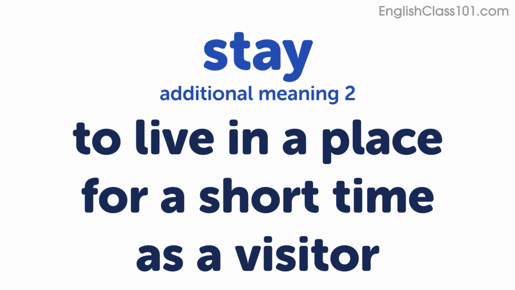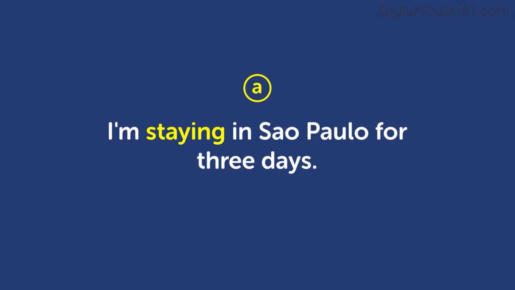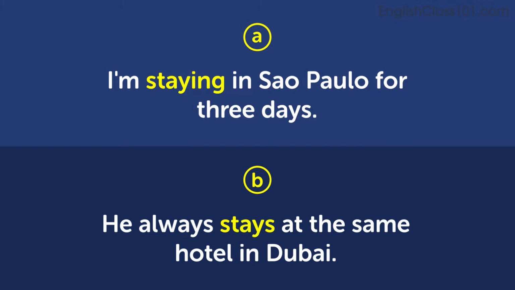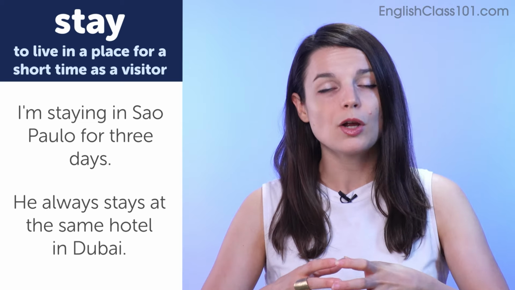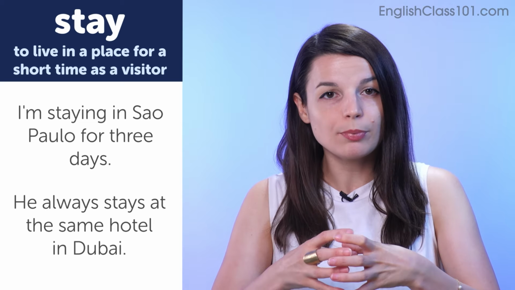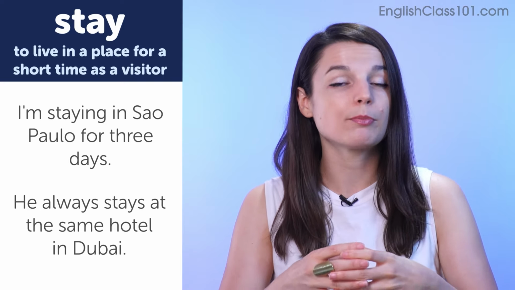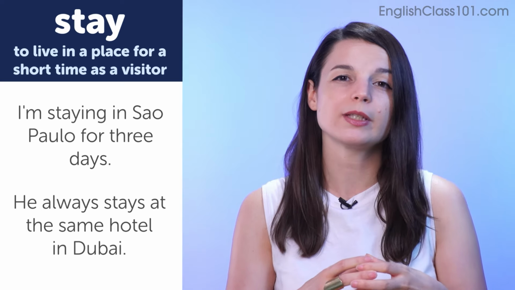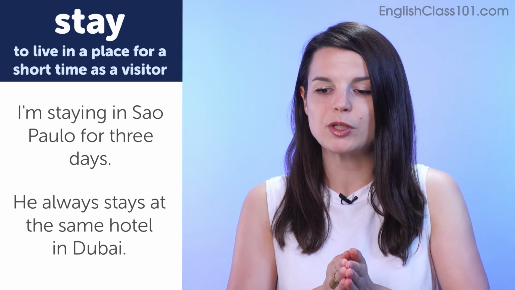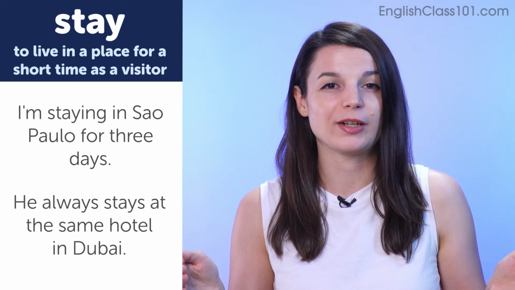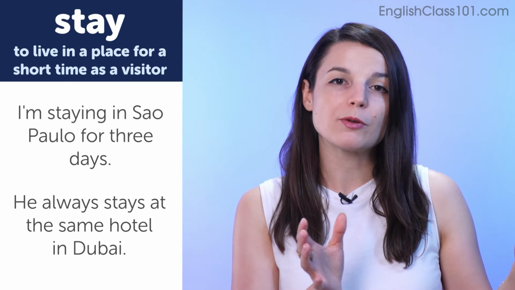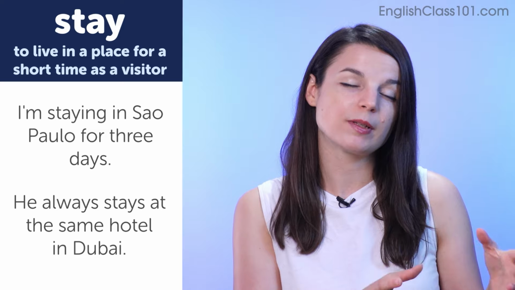The second additional meaning is to live in a place for a short time as a visitor. Examples. I'm staying in Sao Paulo for 3 days. He always stays at the same hotel in Dubai. So this use of stay refers to when we stop in a city or a country and we're there for a short period of time. We don't use this for long periods, like when we're living in a country. We use stay to talk about short trips, short visits to a specific place.